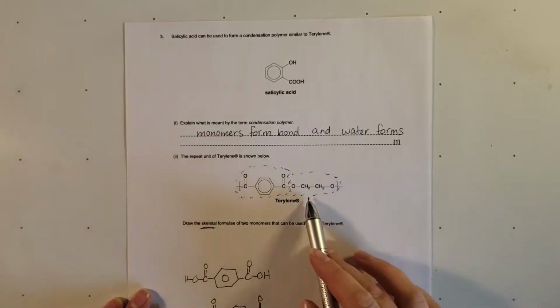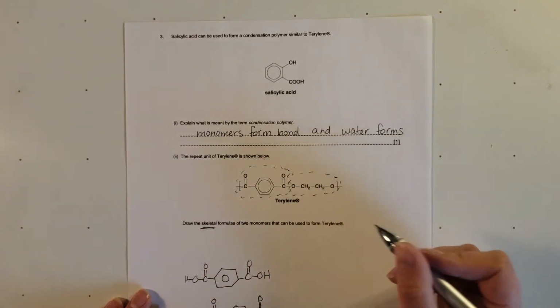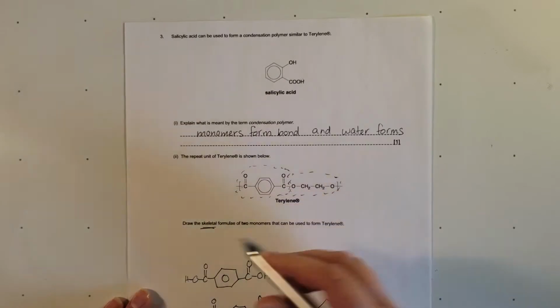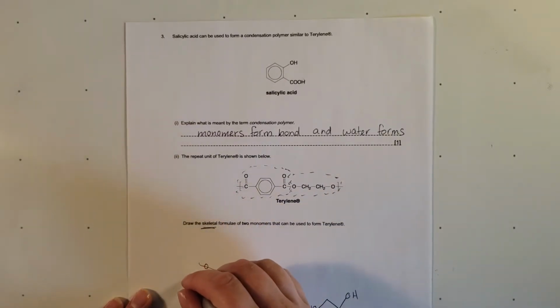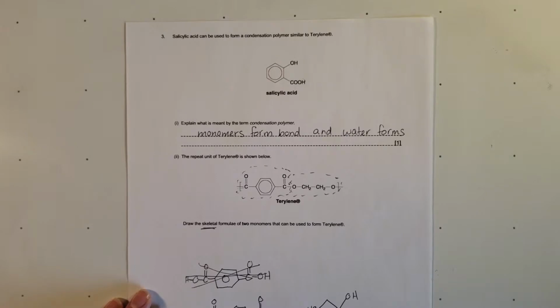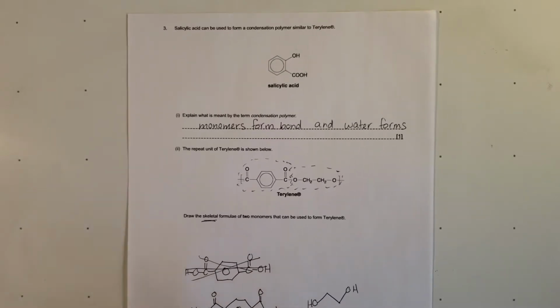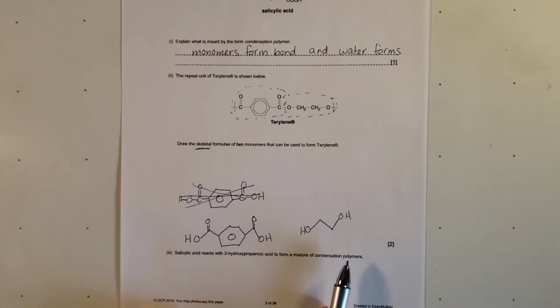So redrawing that, let's start with the skeletal diagram of this other monomer. So we have 1, 2 carbons, and then another OH. So I'll cross that one out, and I would recommend that if you make a mistake, cross out the wrong answer so examiners don't get confused about what your right answer is. So those are our 2 monomers. Great, so next part of that question.